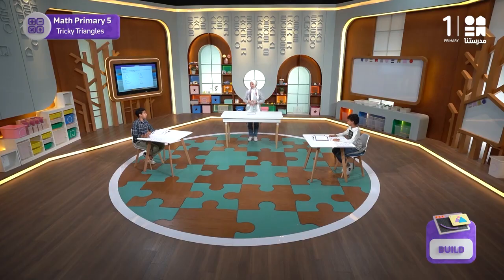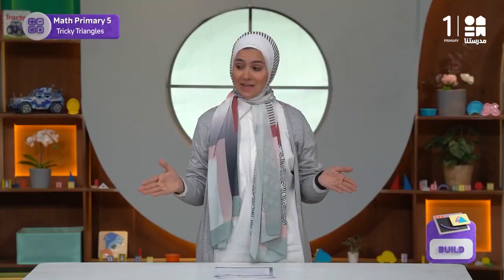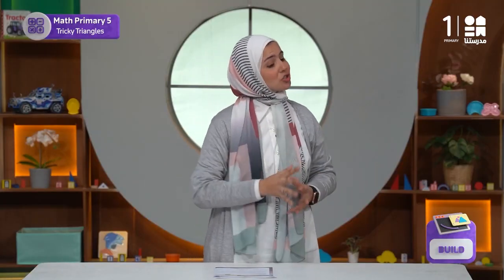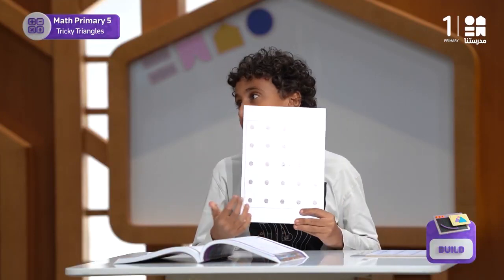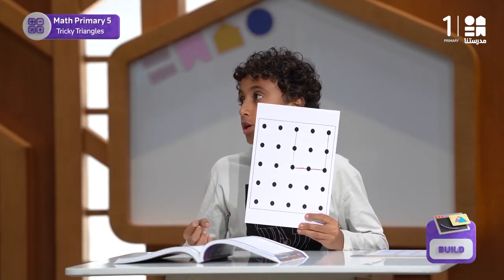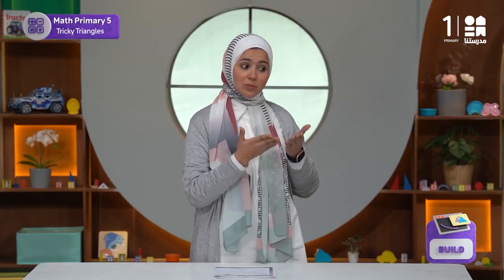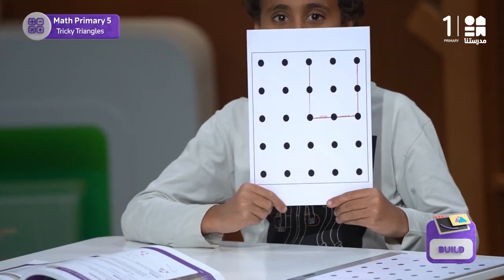Now that we're back, were you able to do it? Let's check. So Adam, can you please show us what you got? I drew this, but I can't draw a triangle with two right angles. So you tried to draw it with two right angles, but you couldn't, right? Very, very good. Can you please hold your paper properly so that our friends at home see it? Okay. Thank you. Great job.